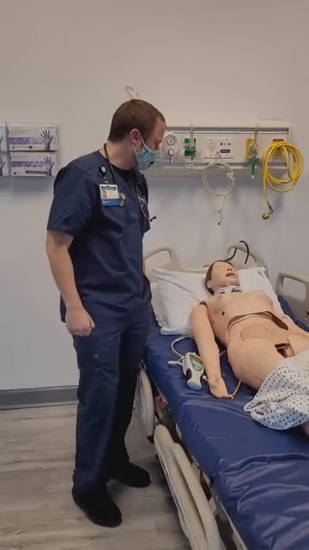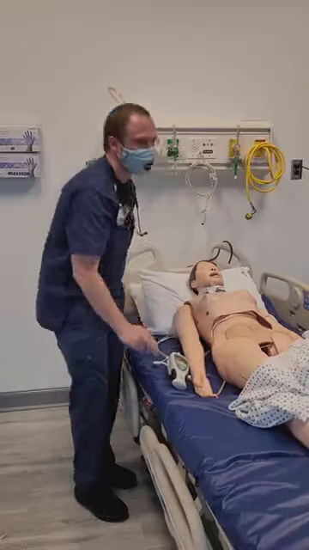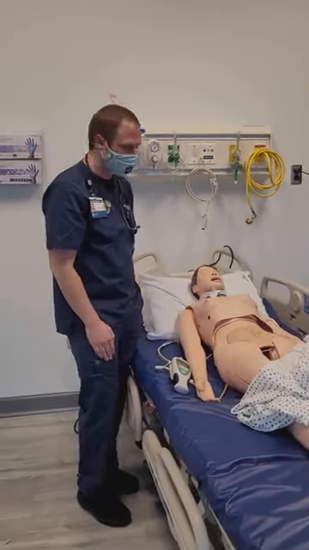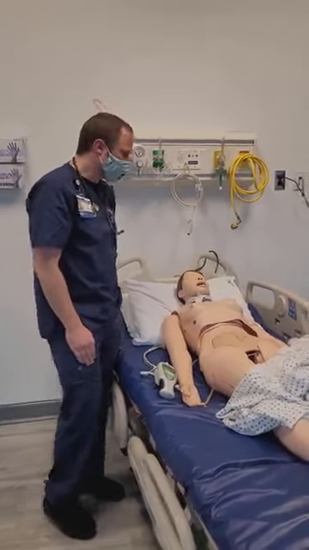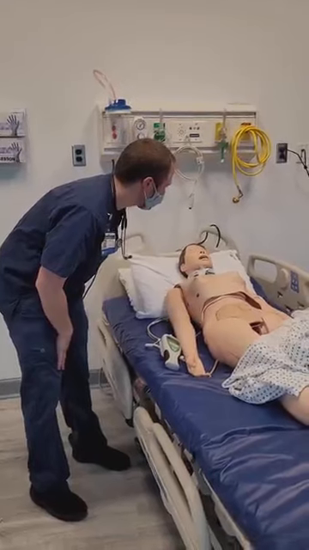And then I'm also going to check a radial pulse. It's 70 beats per minute. And then I'm going to go to respiratory.